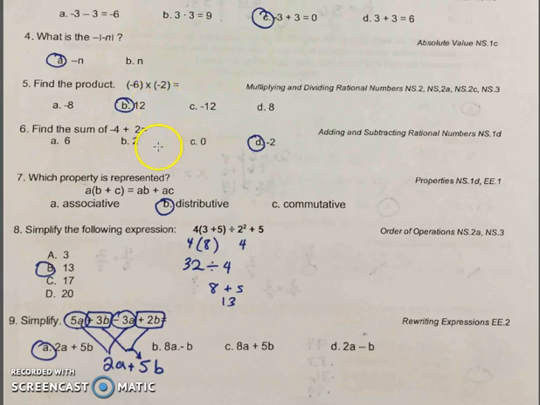Number 6, find the sum. These are different signs, so we use our adding and subtracting song. Same signs, add and keep, different signs, subtract. Take the sign of the larger number, then you'll be exact. So these are different signs, subtract. 4 minus 2 is 2, keep the sign of the bigger number.